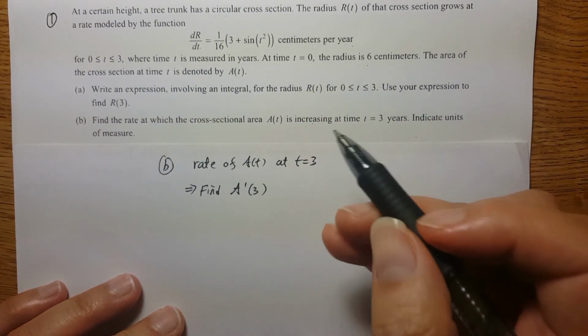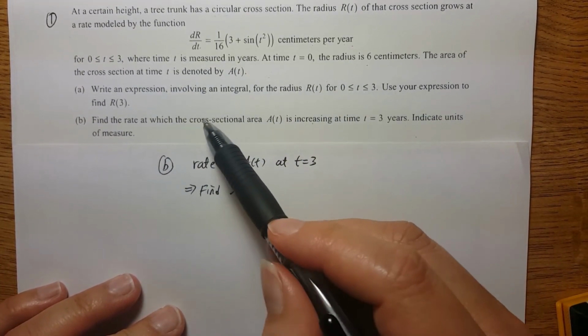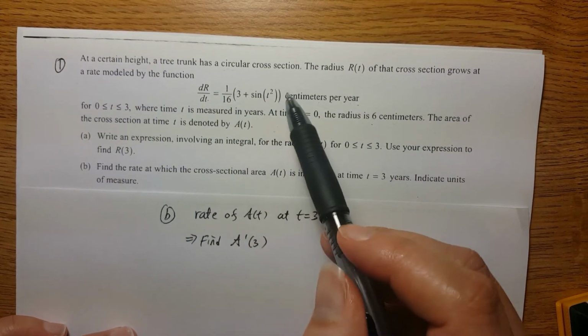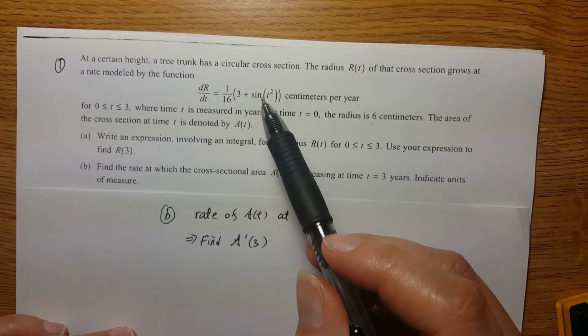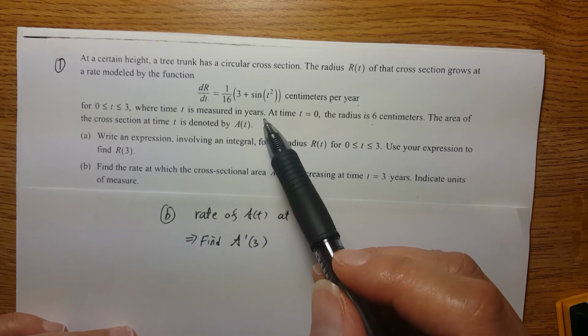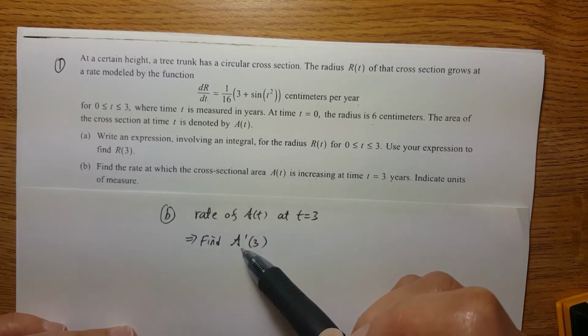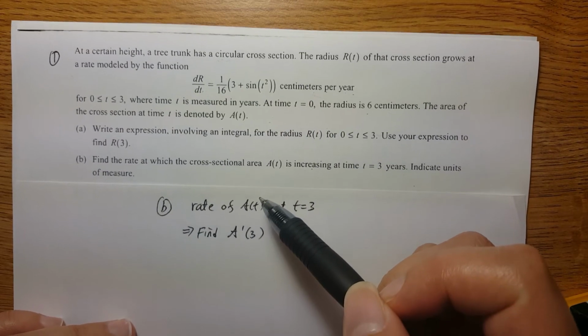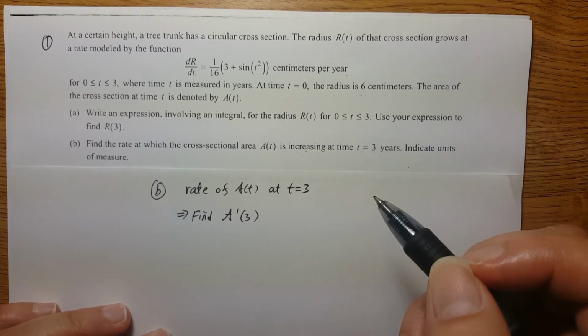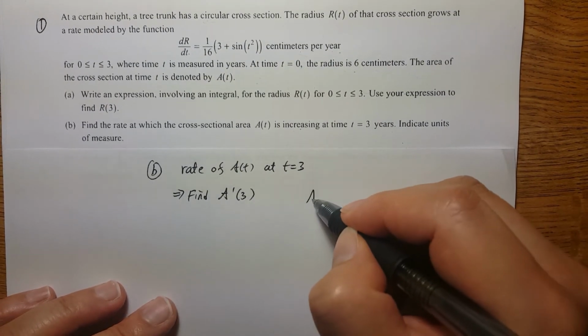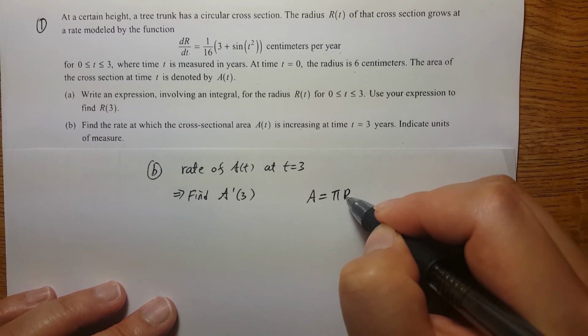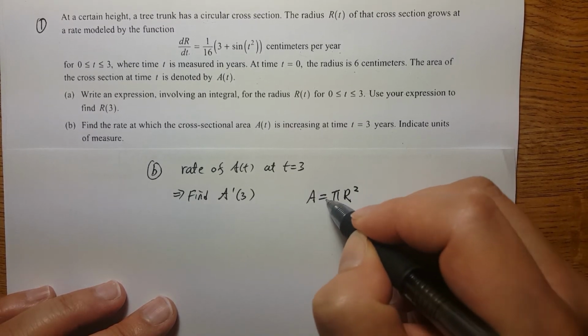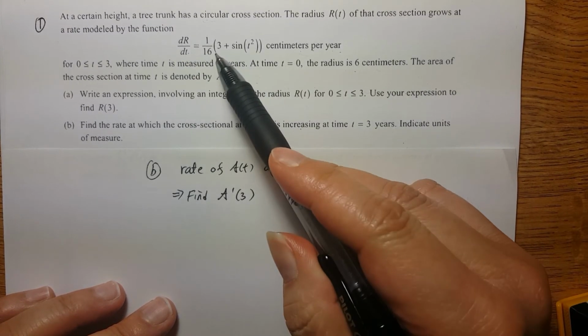The question never gives you the function directly. You don't have a model for A(t), so you can only rely on the area formula of a circle. A equals pi r squared. That's the only formula that can relate A to r.